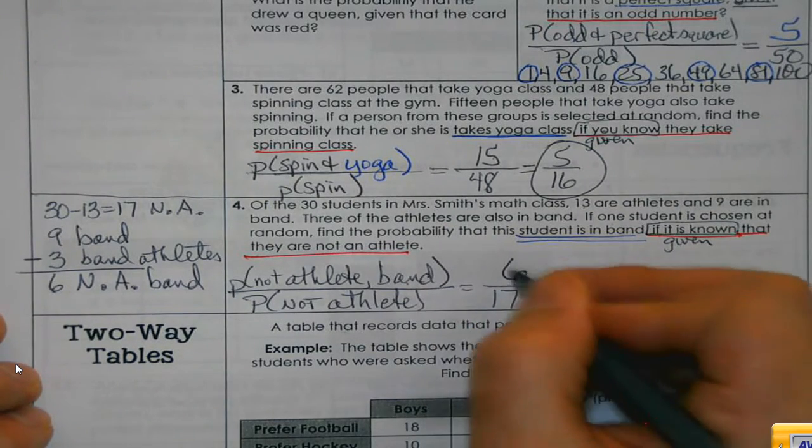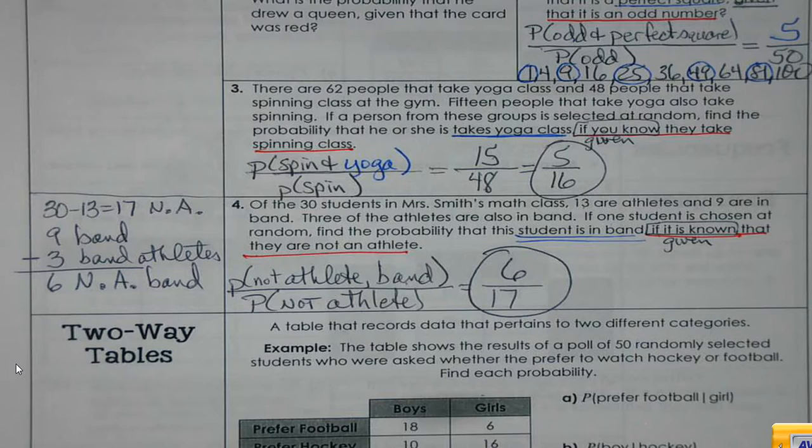And sometimes that's as far as I'm going to get as far as reducing goes. But did you notice there, the numbers didn't directly tell me everything. So I had to do a little more digging, I had to do a little more thinking before I could actually get to the value that I was looking for.